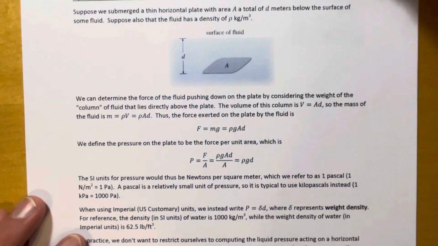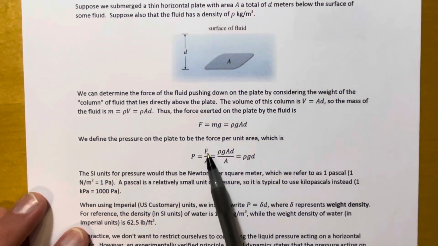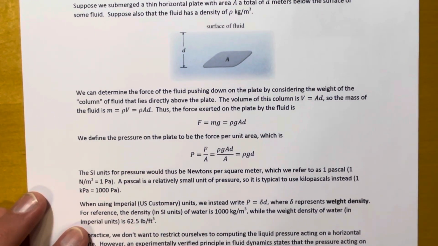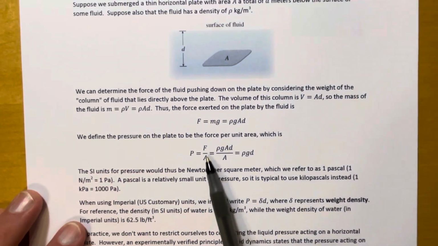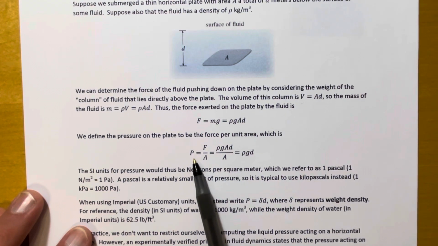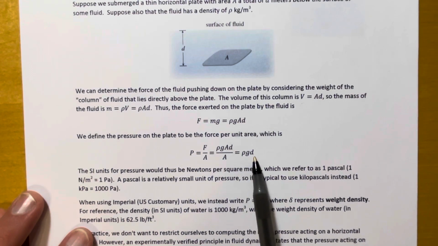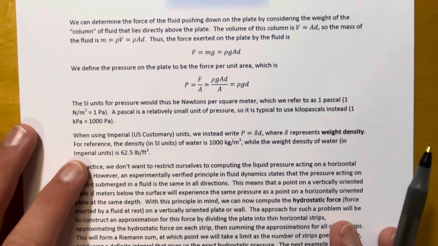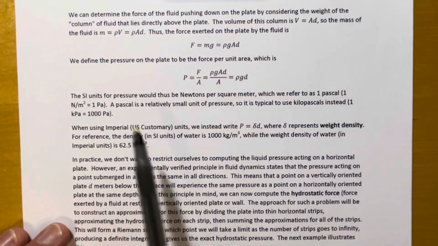Okay, so that's really just taking our force and dividing it by the total area of that plate, which, if you notice, using our results for force here, dividing by A is just going to cancel those A's out. So the pressure, which we call hydrostatic pressure, is rho g d. Okay, now a little discussion on units of measure here.